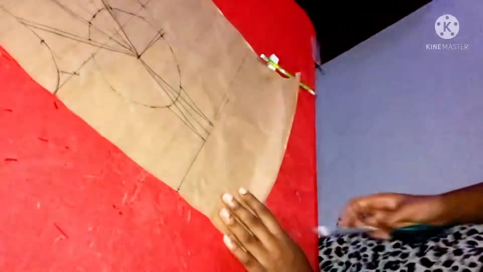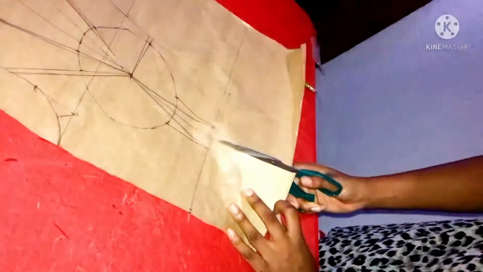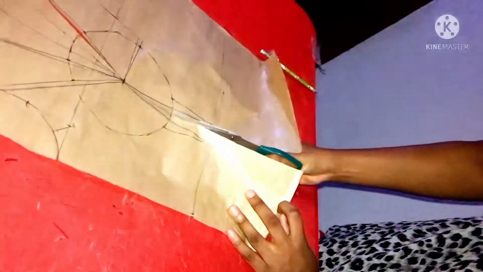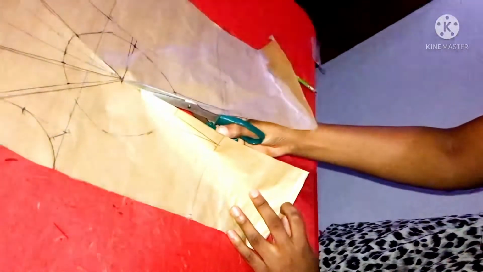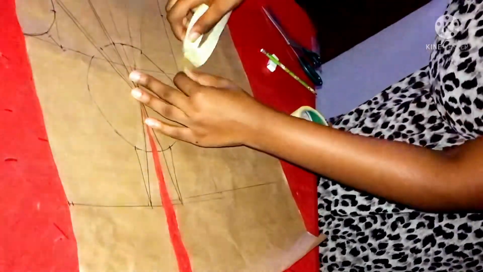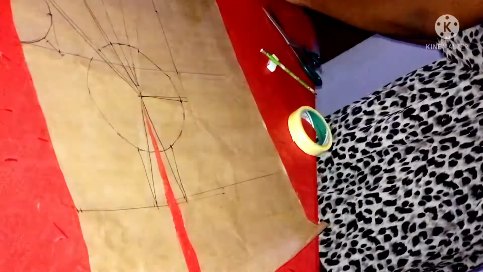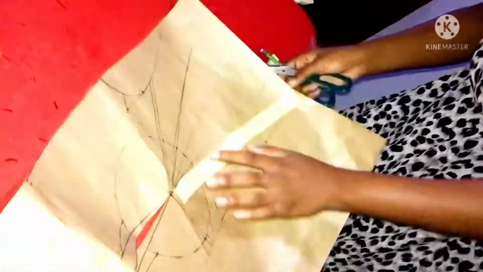But before I do that, I have to slash through one of my waist dart legs, because in order to close one dart you have to open the other. So I'm going to slash it to my bust point. After slashing it to my bust point, now I can close it. I'm just going to use my tape to hold this down. Sorry, I'm taking some time, so I'm just going to hold this down.